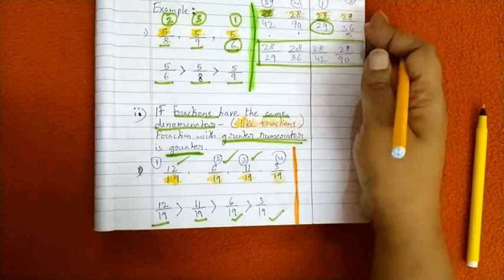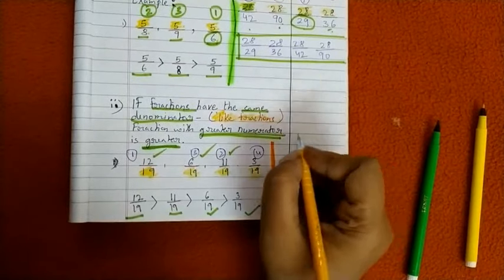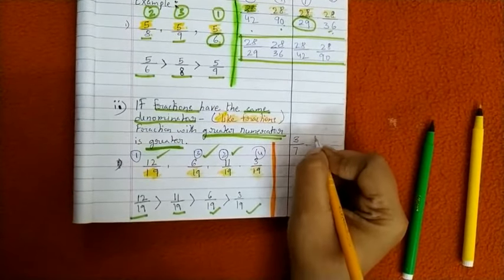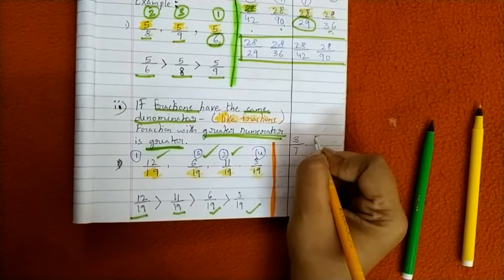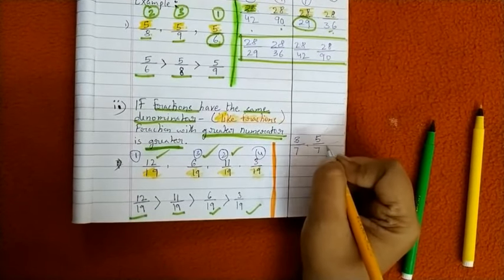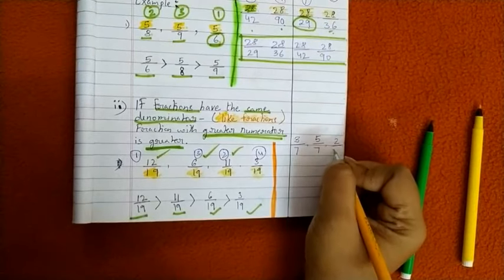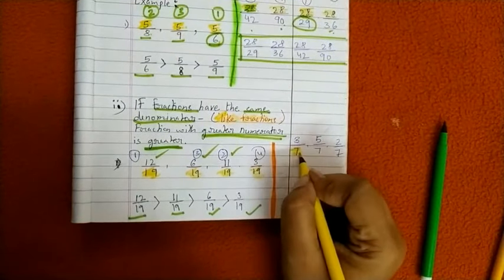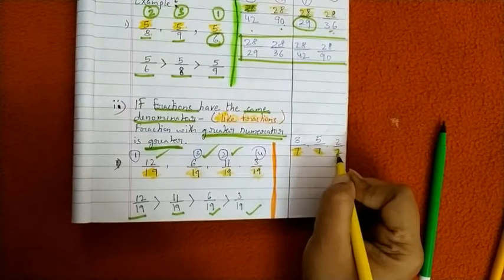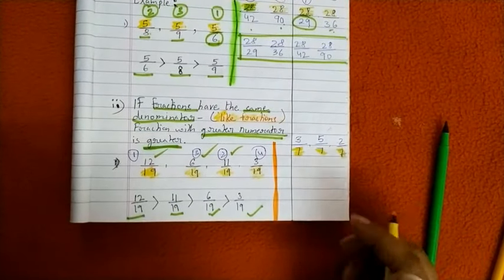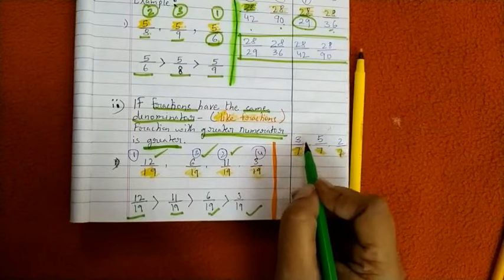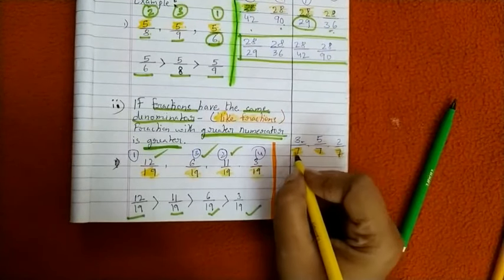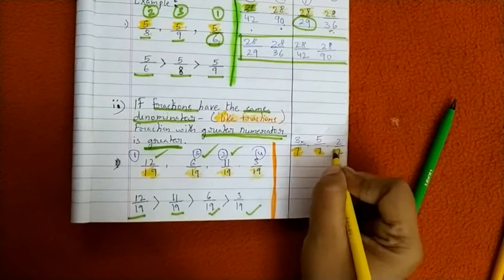Now, for example, children, I am taking example 3 upon 7, 5 upon 7 and 2 upon 7. Yes, so here all the numerators are same. Can you see? All numerators are same. So what you have to check? You have to check. Sorry, here all denominators are same. I'm sorry, I said numerator. All denominators are same. Yes, children.